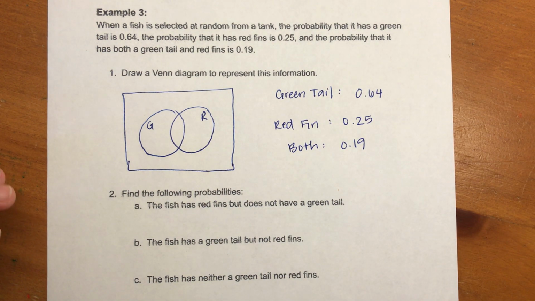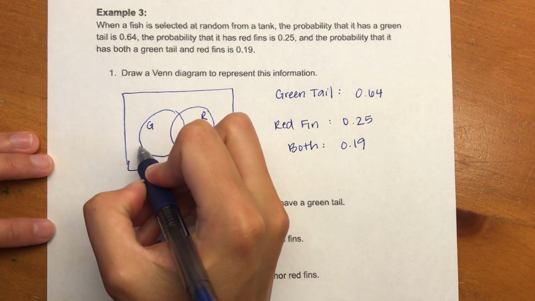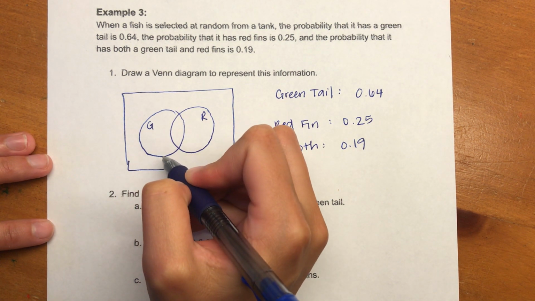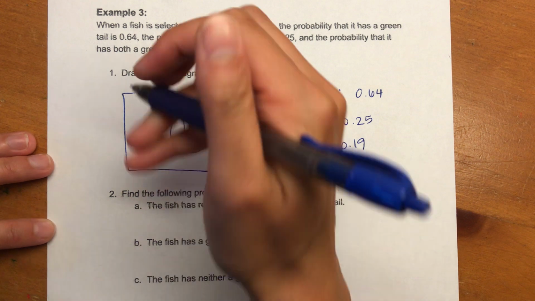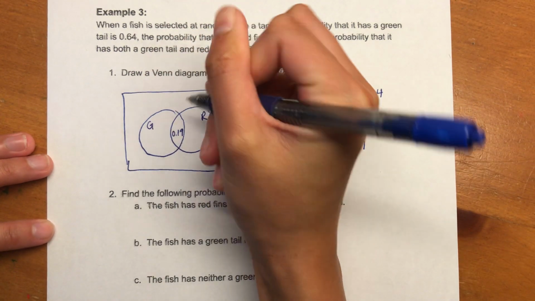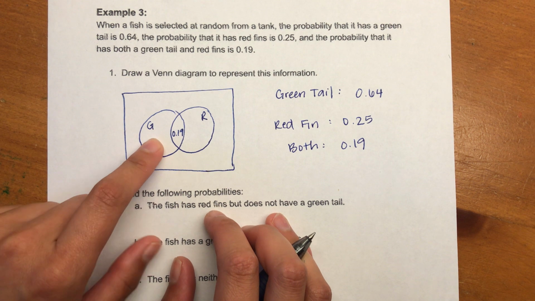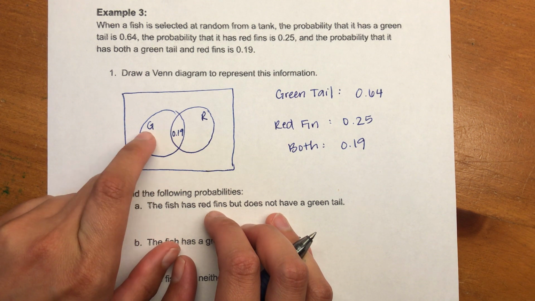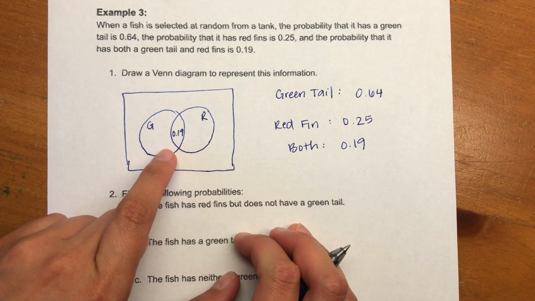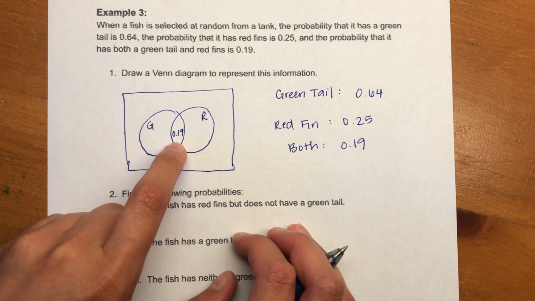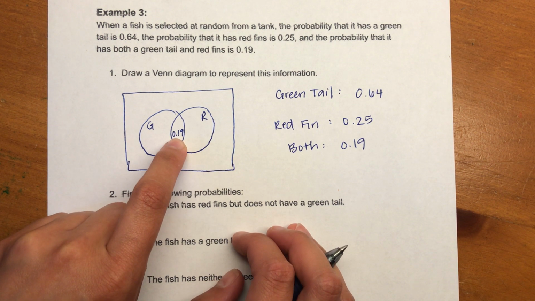Now, the important thing to note, again, is that if the whole green tail is 0.64, I need to use the both and subtract in order to find just the green tail, right? So we know both is 0.19. So if you have both a green tail and a red fin, that's going to be in the middle, 0.19.